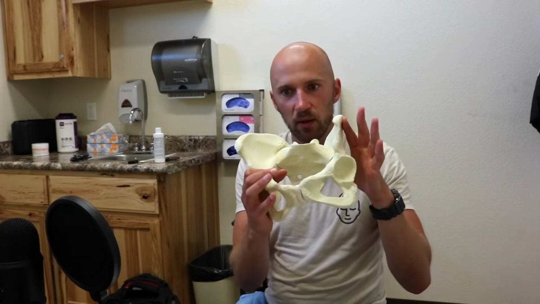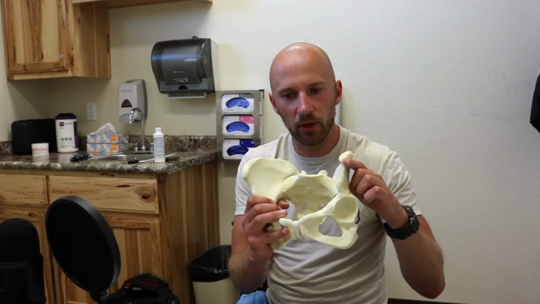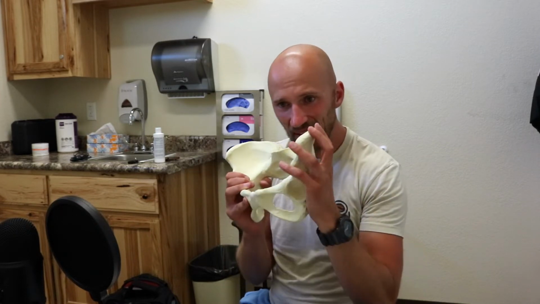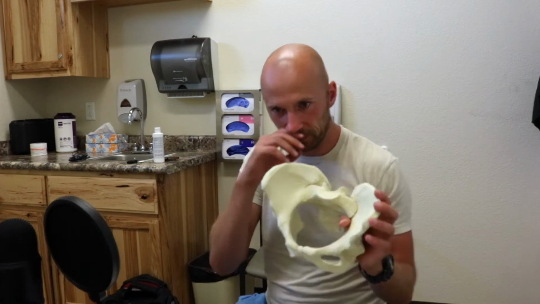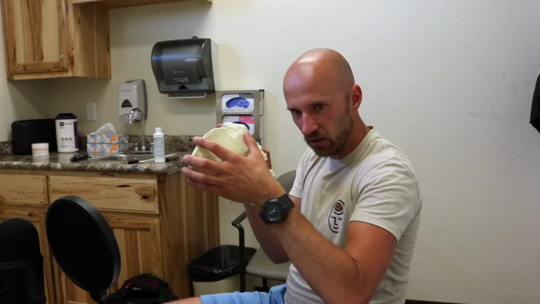If I posteriorly rotate the innominate, the mechanics are flip-flopped. Inlet extends, adducts, and internally rotates. The outlet flexes, abducts, and externally rotates. That's rotation. That is different than a posterior pelvic tilt or a pelvic tilt. A pelvic tilt is synonymous with the orientation of this bad boy right here. So if I tilt this forward, I just gave it away. If this whole thing is facing anteriorly, this would be a tilt.